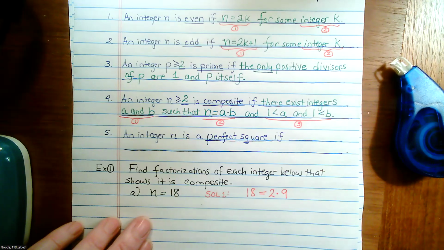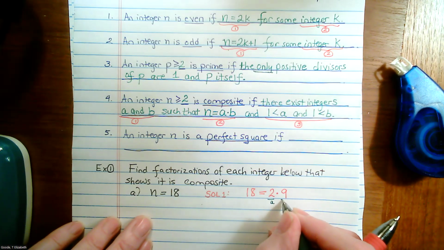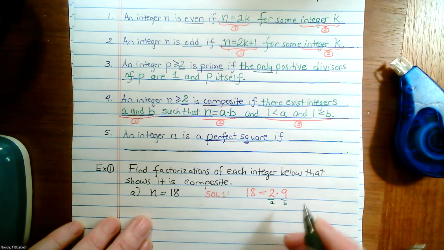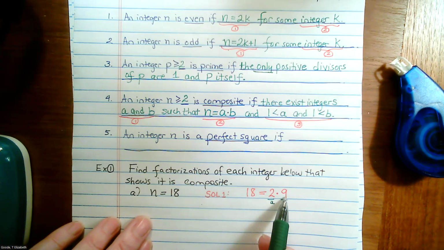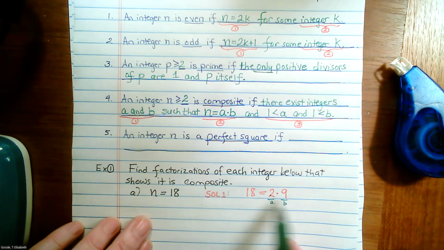Yes. And this is a non-trivial factorization because we're finding factors a and b, of course they're integers, but they're each bigger than 1. 1 is less than 2, so 2 is greater than 1. 1 is less than 9. See, this is a non-trivial factorization.